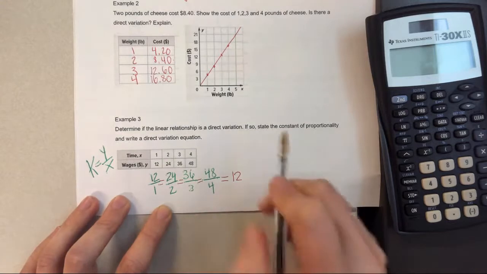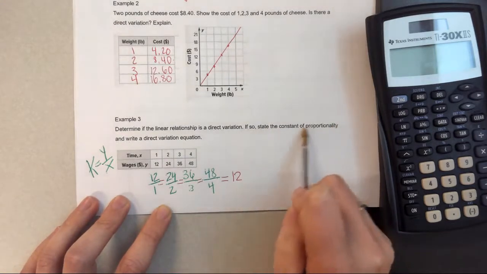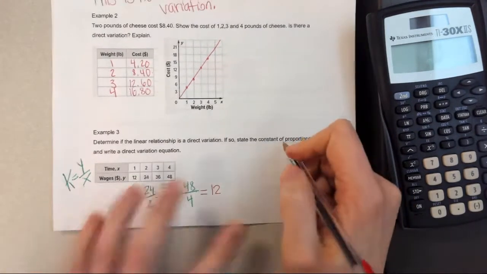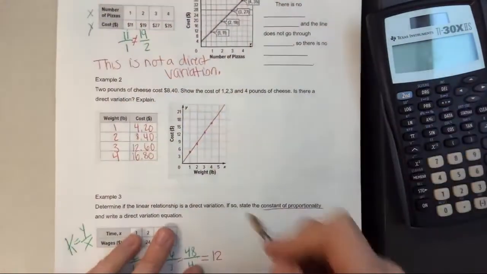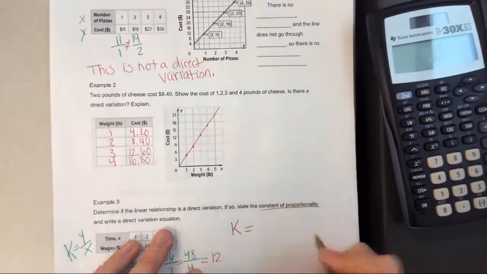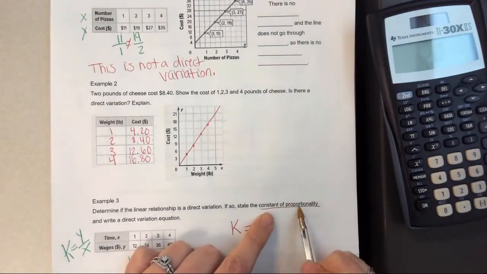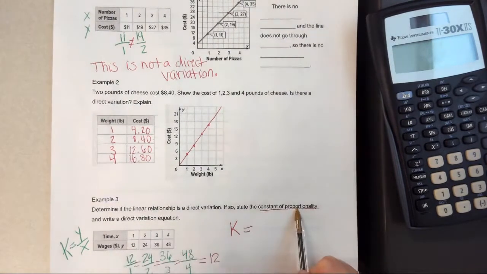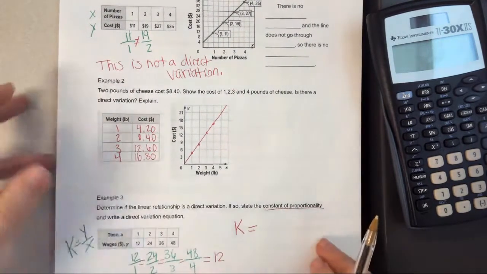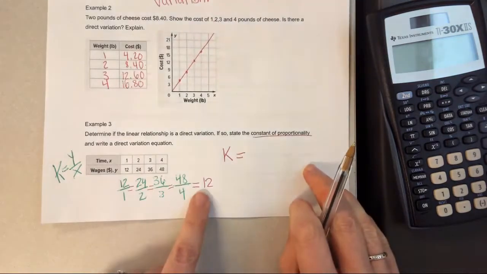And then it says, if so, state the constant of proportionality. And remember that constant of proportionality is our k value. The constant of proportionality is the constant unit rate that makes it proportional. Well, the constant unit rate that makes it proportional is that 12.